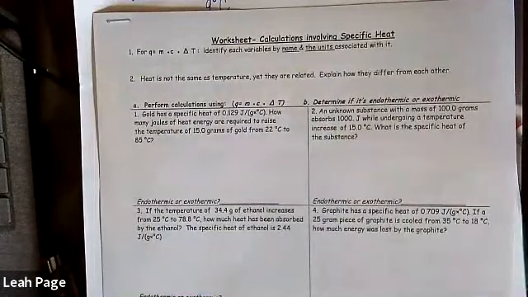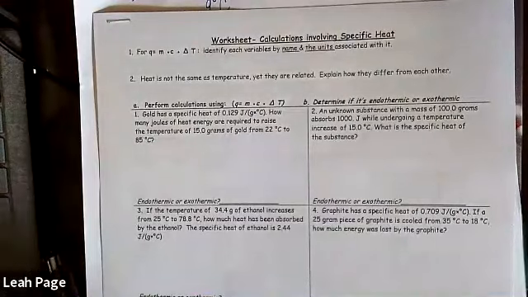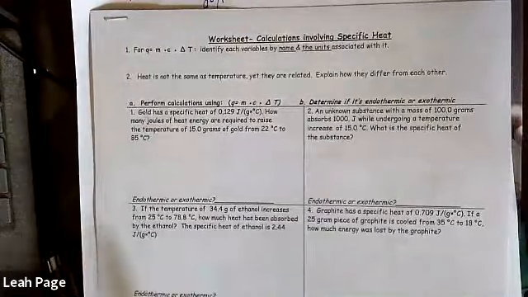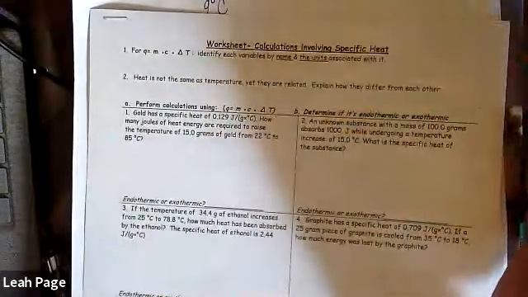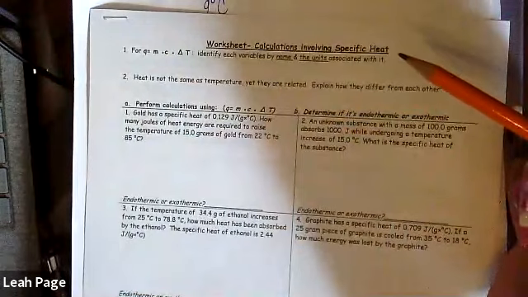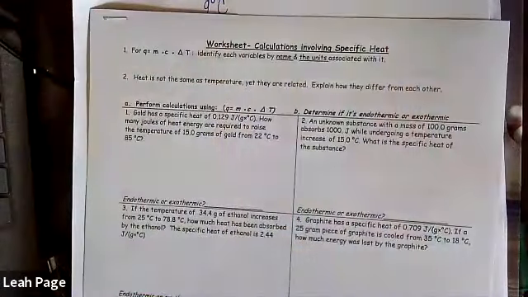In this case, can anyone tell me what variable we're solving for in this problem? What letter are we looking for? Out of these letters, which one are we trying to find? Someone said M? Remember, M stands for mass.